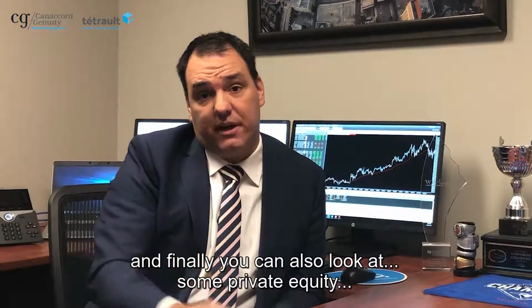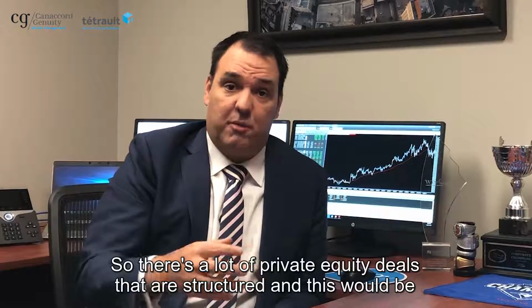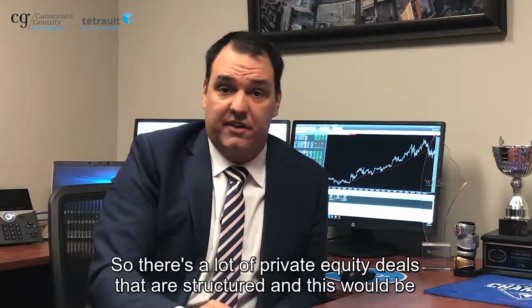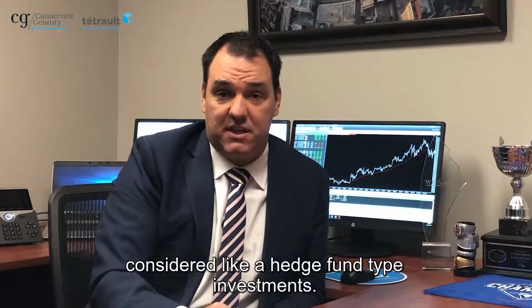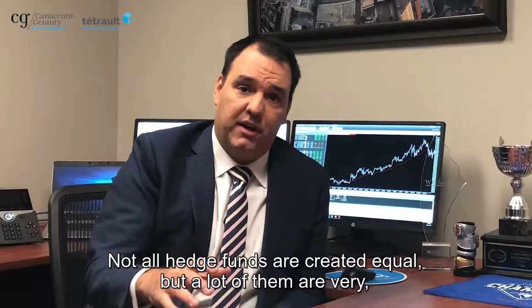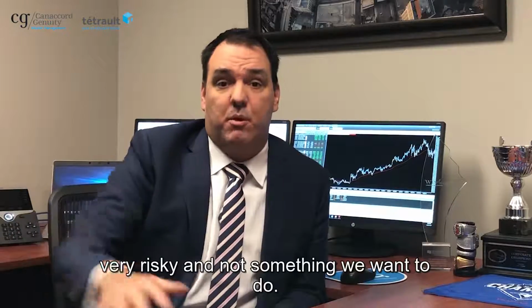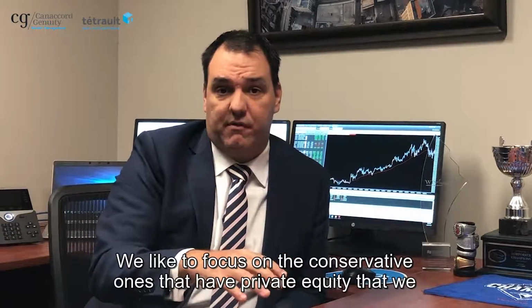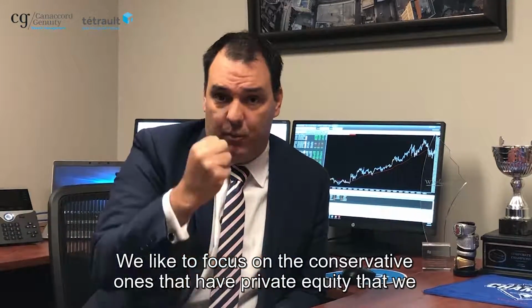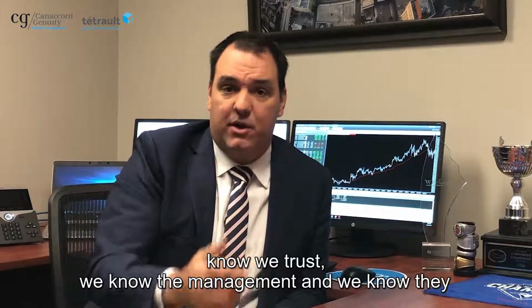Now finally, you could also look at some private equity. So there's a lot of private equity deals that are structured. This would be, you'd consider like a hedge fund type investment. Now, not all hedge funds are created equal, but a lot of them are very, very risky and not something we want to do. We like to focus on the conservative ones that have private equity that we know, we trust, we know the management, and we know they provide good work.